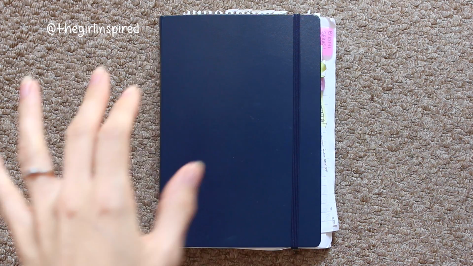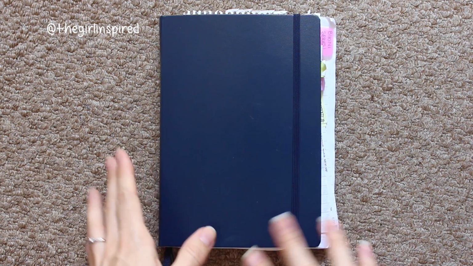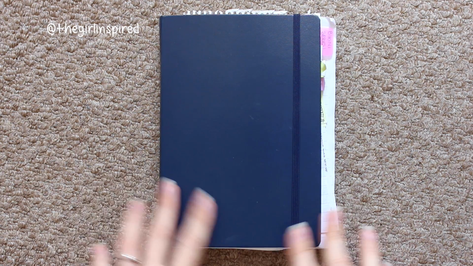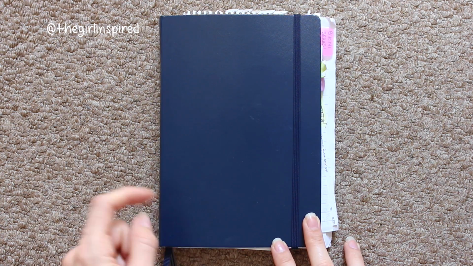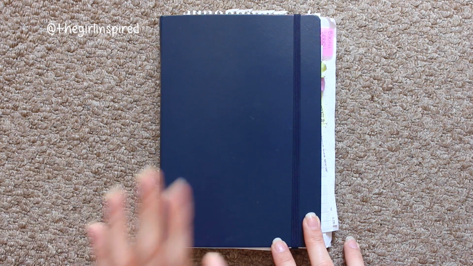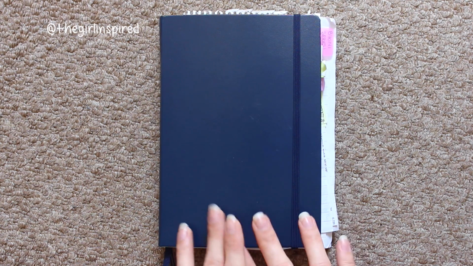Guys, today I'm going to be doing my first plan with me with my bullet journal. If you're interested, I have done a flip through of my bullet journal setup. If you want to see what other pages I have in here, I did that a few months back, and I will leave that linked below. But yeah, it's the end of June, so I'm going to be setting up all of my July monthly spreads.